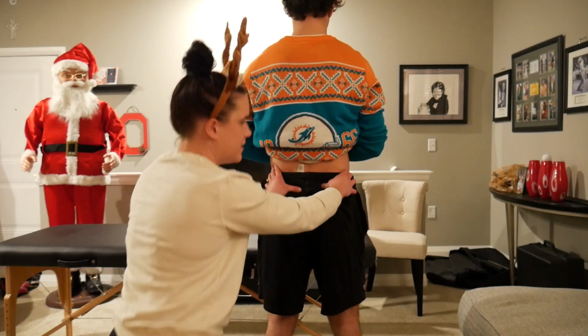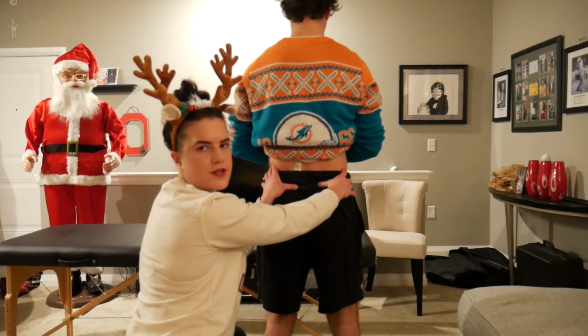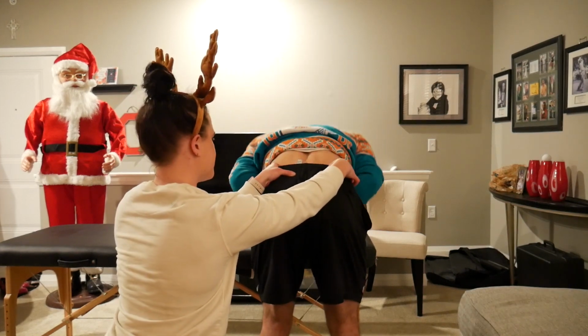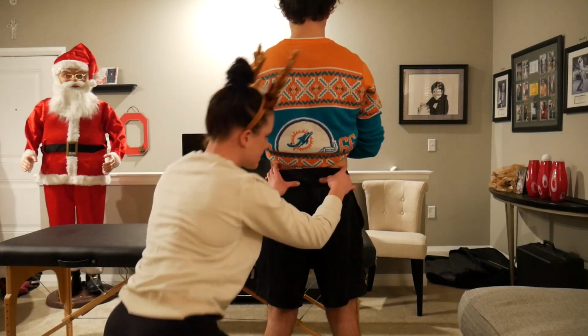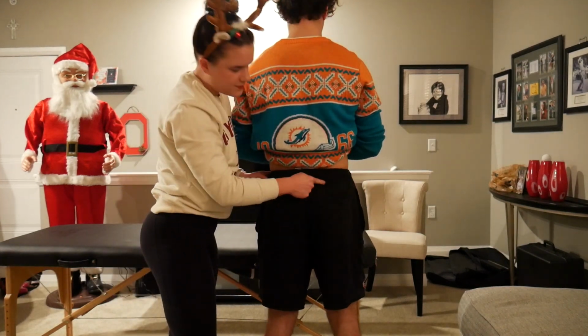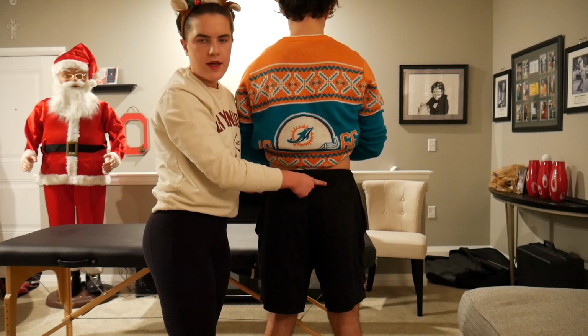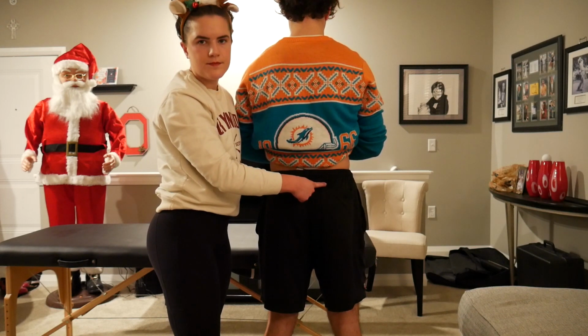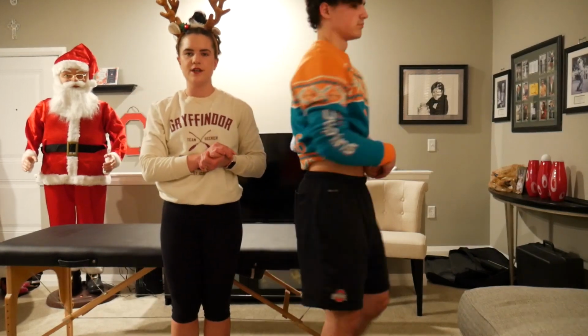After that, I'm going to instruct him to bend forward and try to touch his toes, and back up. During that test, I can feel that his right side moves superiorly in relation to his left side. So that diagnosis would be a positive standing flexion test on Edward's right side.